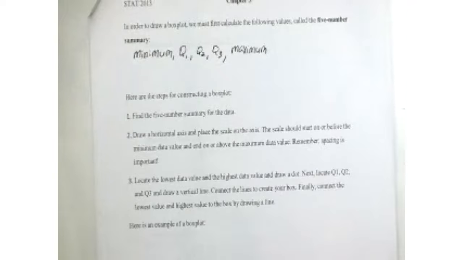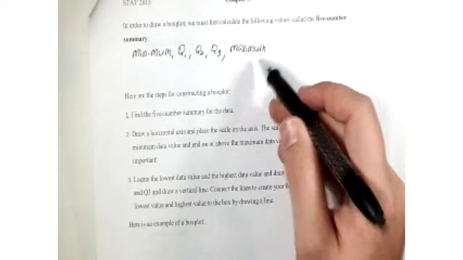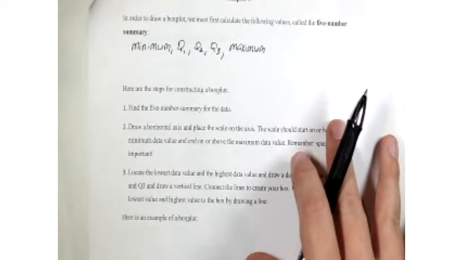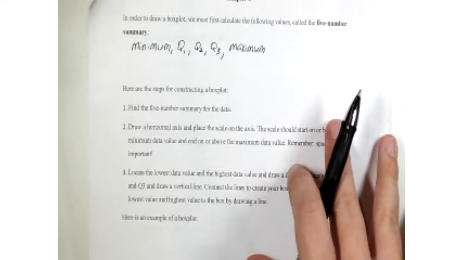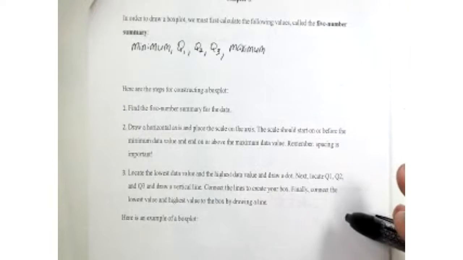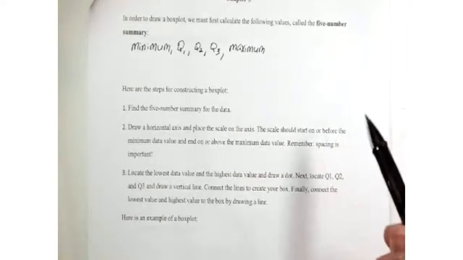So here are the steps for constructing a box plot. First, you want to find the 5-number summary. Usually the easiest way to do it is your calculator will do it for you. It'll tell you the minimum, first quartile, the median, the third quartile, and the maximum. Second step, draw a horizontal axis and place a scale on the axis. The scale is going to depend on how spread out your data is, but usually in this class I make it pretty easy.